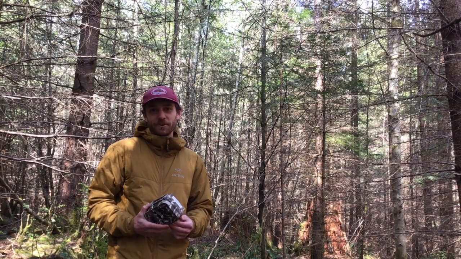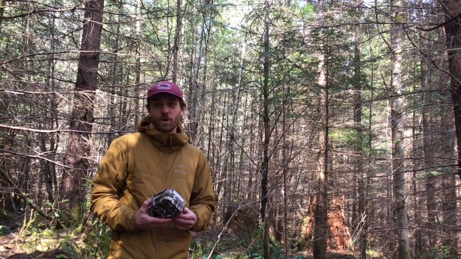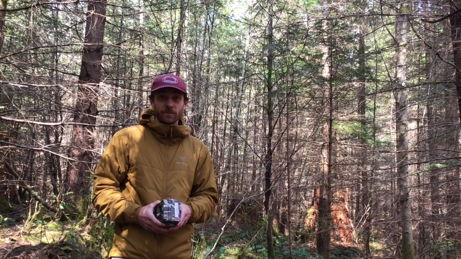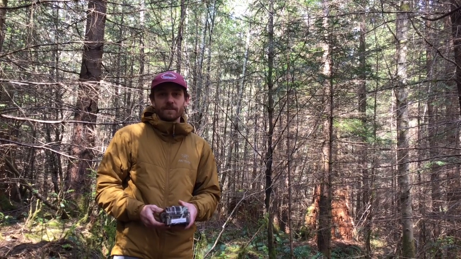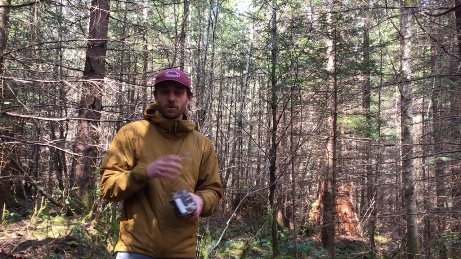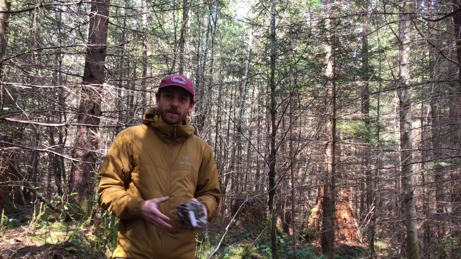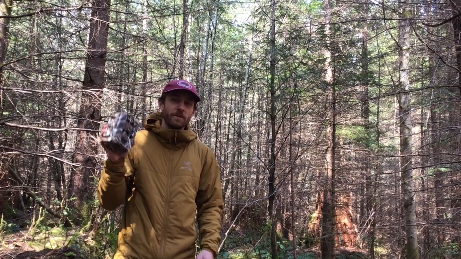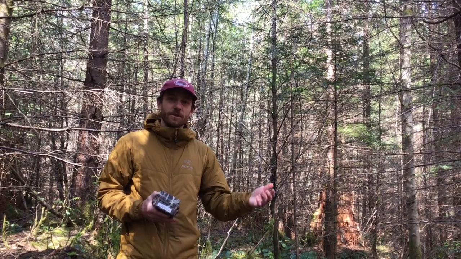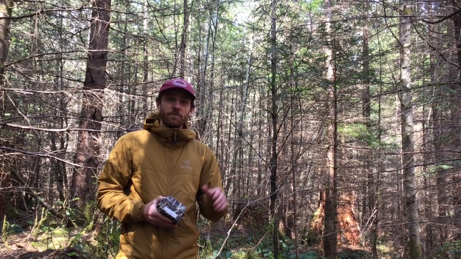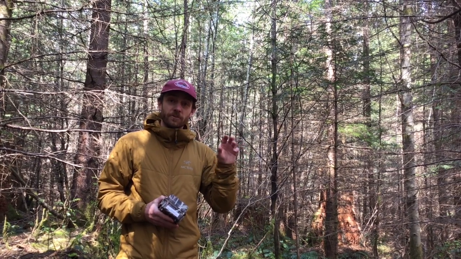So remote cameras are becoming increasingly popular for wildlife and habitat managers as a tool to monitor ecological processes at various scales. Several reasons why these cameras are so popular is because they can monitor for multiple different species simultaneously. So you can collect information on any range of critters that are large enough or warm enough to trip one of these cameras, whereas some more traditional habitat or wildlife monitoring techniques are often geared specifically for a certain species.